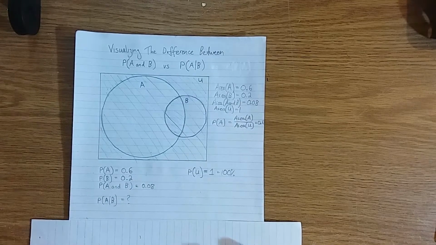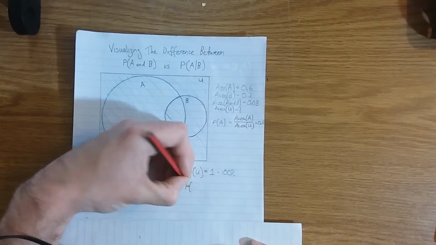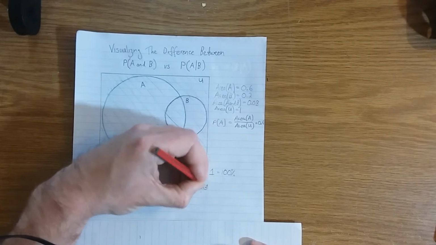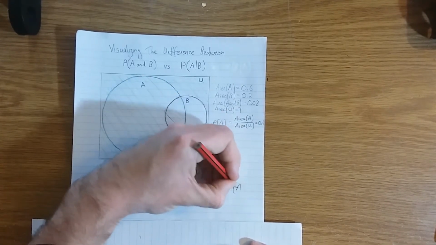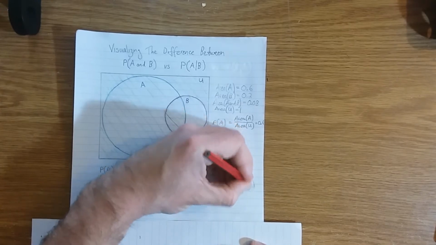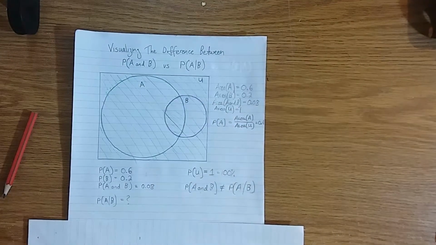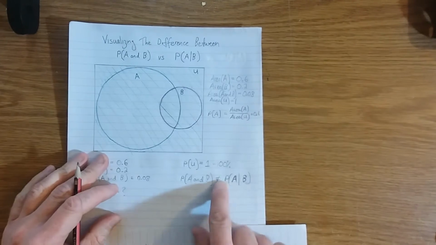Something I should write here is that P of A and B does not equal P of A given B. Let me get that a bit straighter. They don't equal each other.